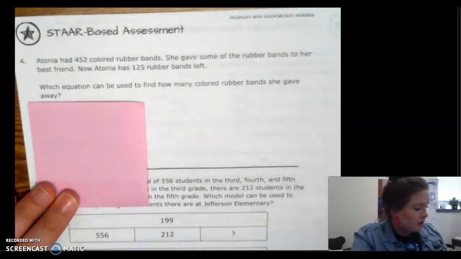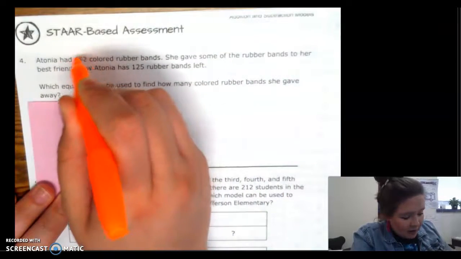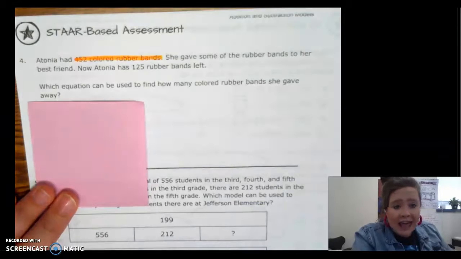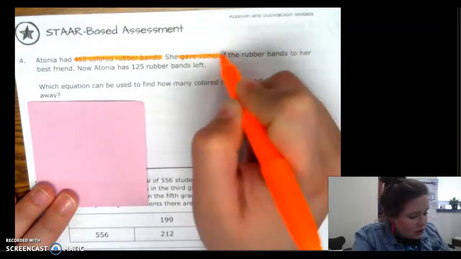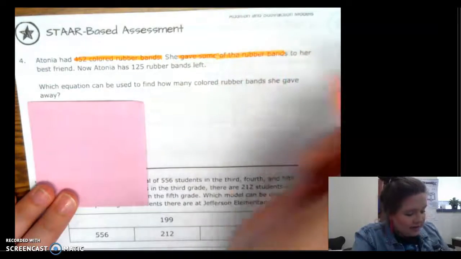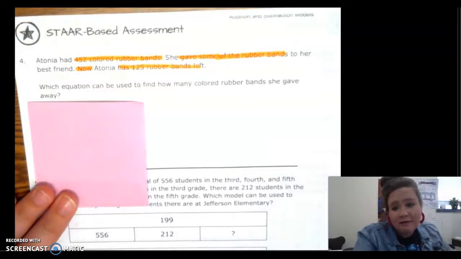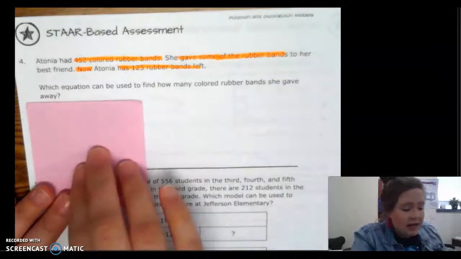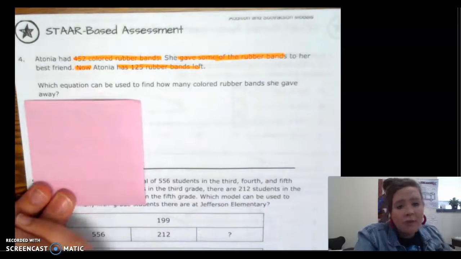All right, let's try this again with our values. Atonia had 452 colored rubber bands. She gave some of the rubber bands to her best friend. Now Atonia has 125 rubber bands left. Which equation can be used to find how many colored rubber bands she gave away? Well, let's talk about this. What do we know about this problem?